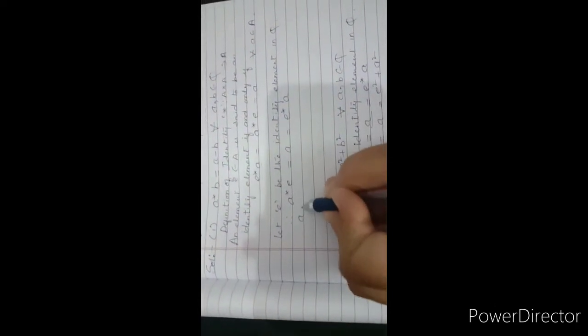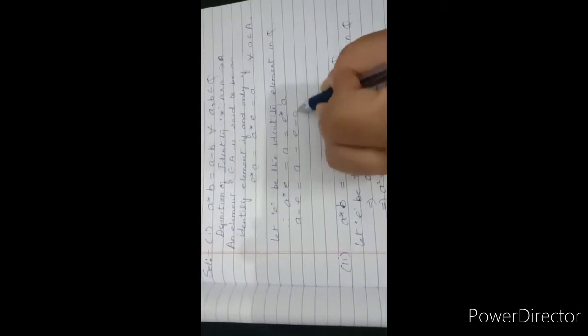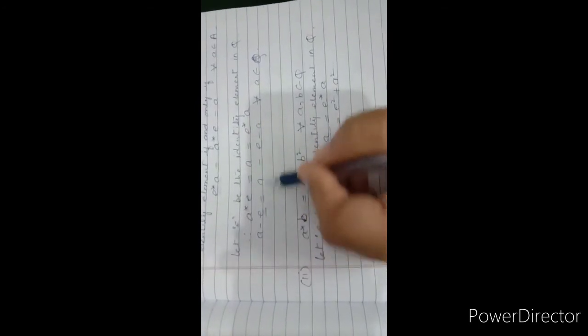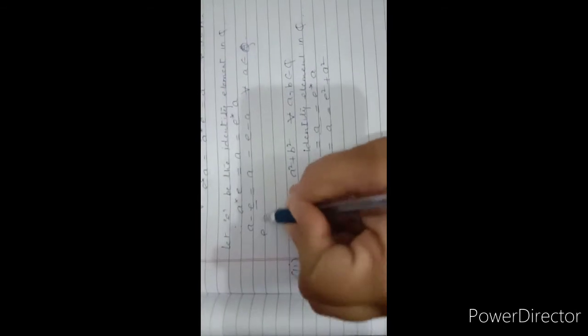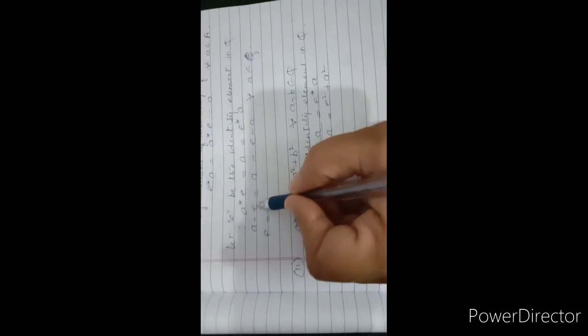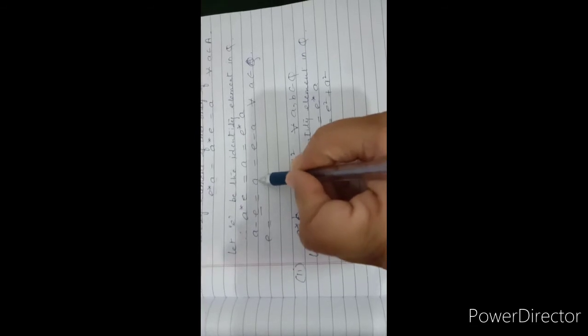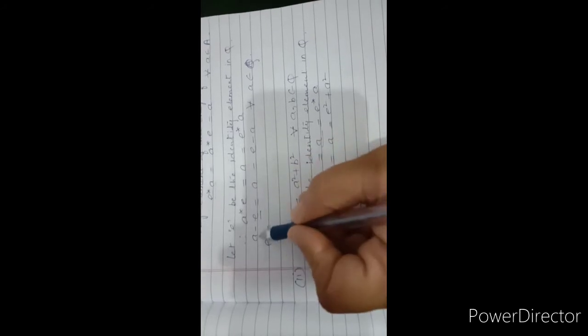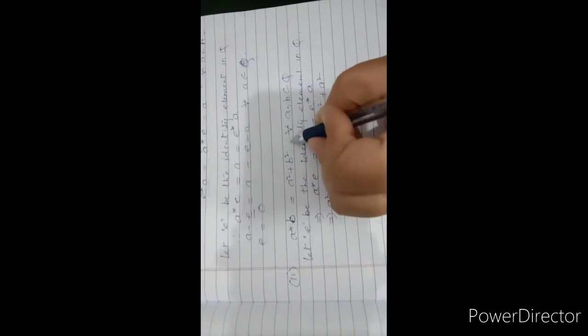A star B is A minus B. Therefore, A star E will be A minus E is equal to A, and E star A will be E minus A for every A belonging to Q. And we will find out the value of E by equating the first two. We will take E to the right hand side and this A will go to left. A minus A is 0, and the value of E will be 0.